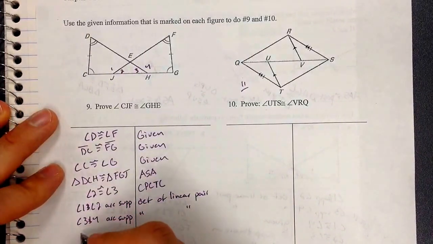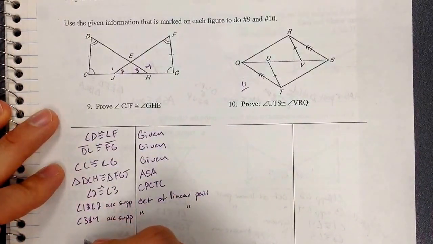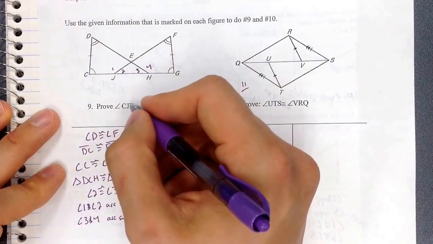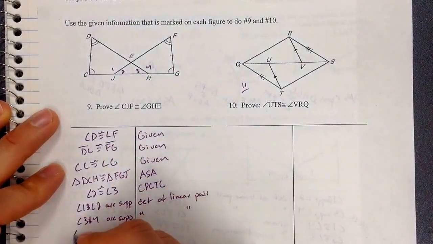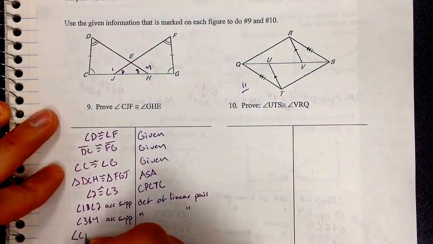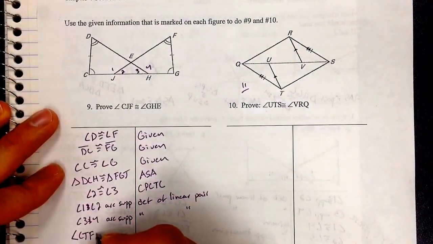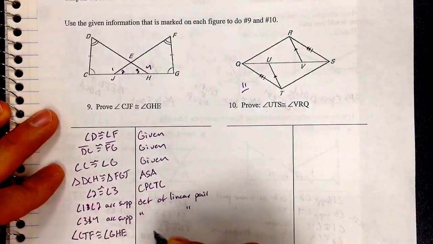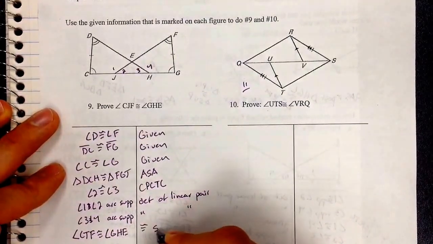And right here, I can go for it. Do I want to? Yeah, we'll just call it out. CJF, that way it matches the proof, is congruent to angle GHE by congruent supplement theorem.